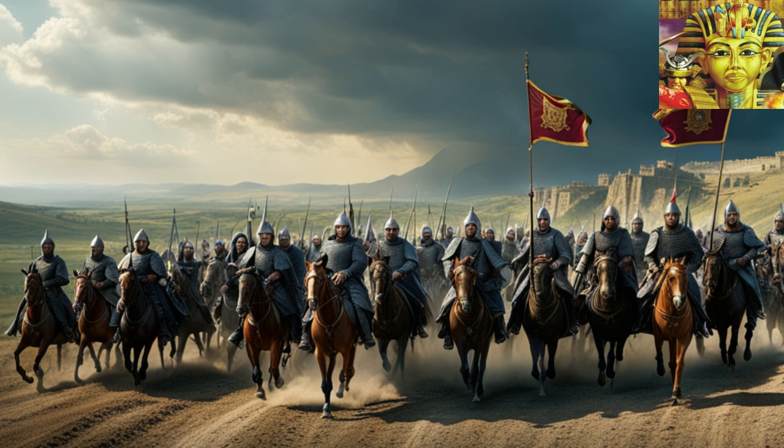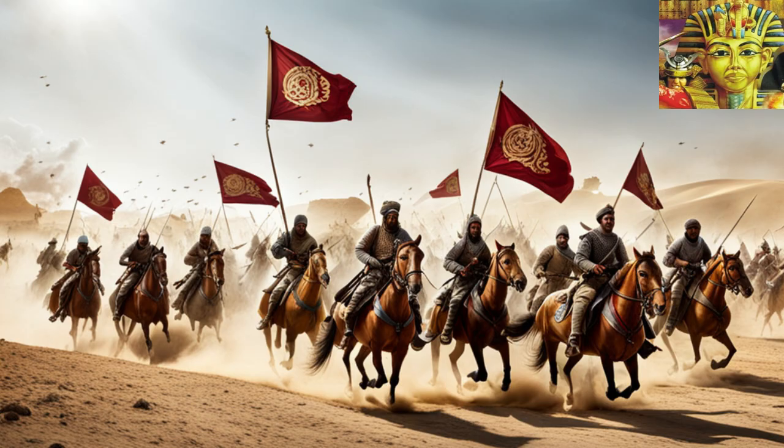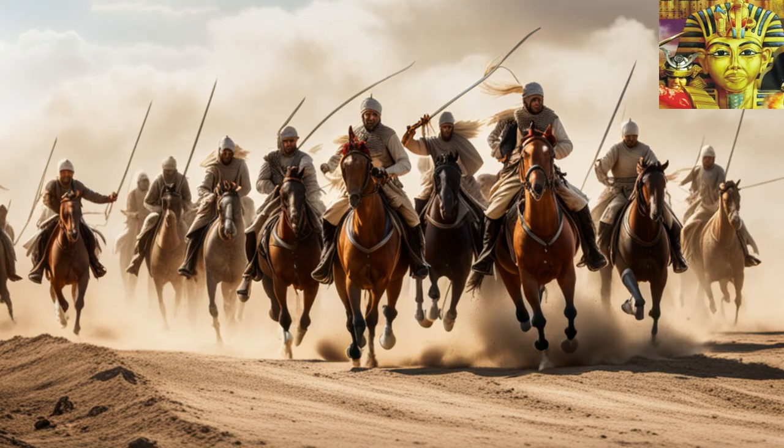Strategic context. Following victories against the Sassanid Empire, Khalid ibn al-Walid aimed to consolidate Muslim control over Syria. The Byzantine Emperor Heraclius sought to halt this expansion by rallying his forces for a decisive confrontation.